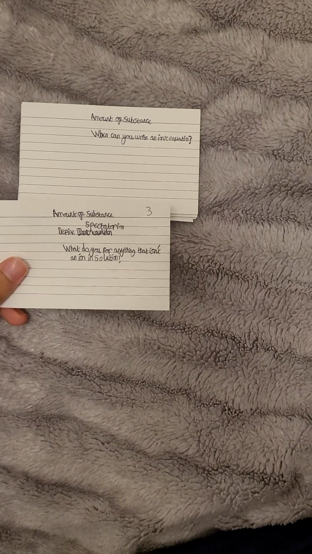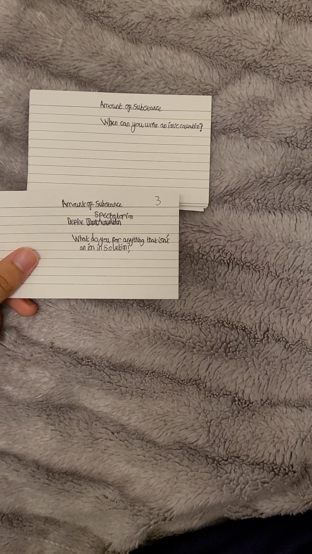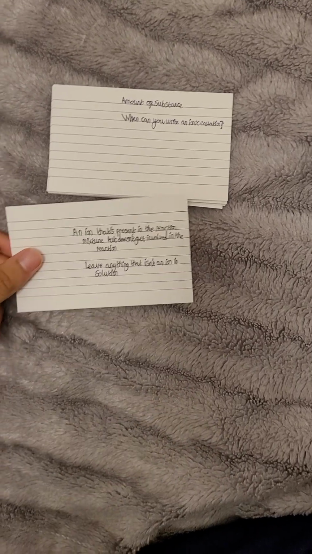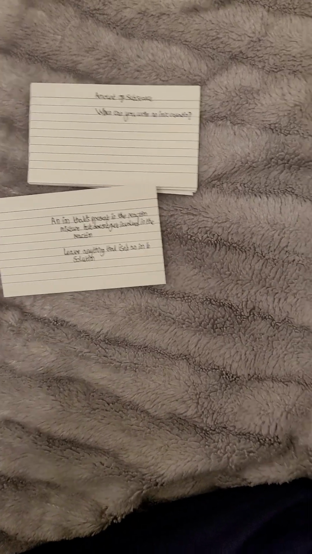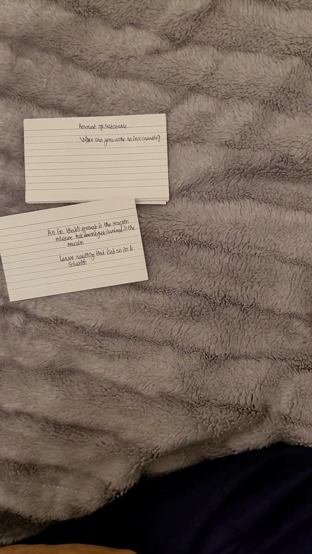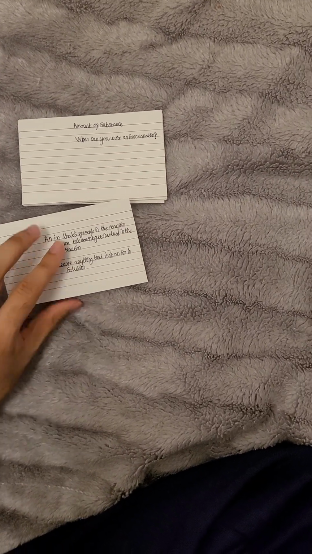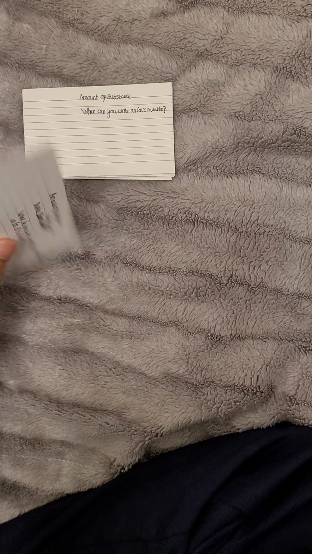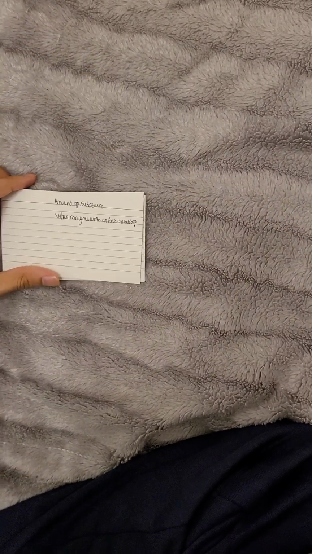Definition of spectator ion, and what you do for anything that isn't an ion in solution. A spectator ion is an ion that's present in the reaction mixture but doesn't get involved in the reaction. Anything that isn't an ion in solution, just ignore it.